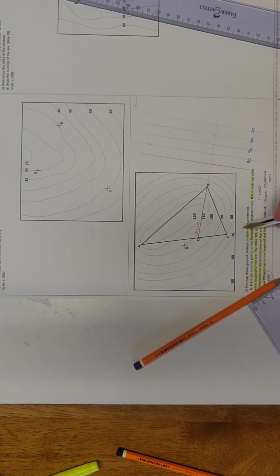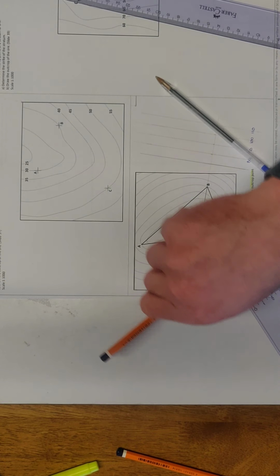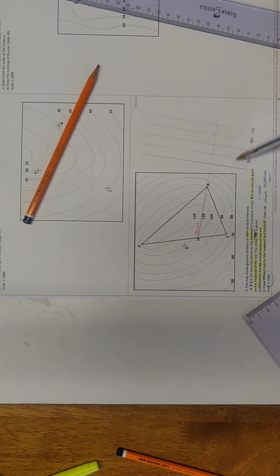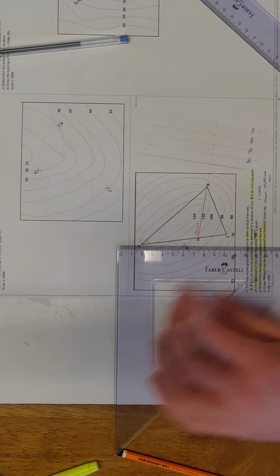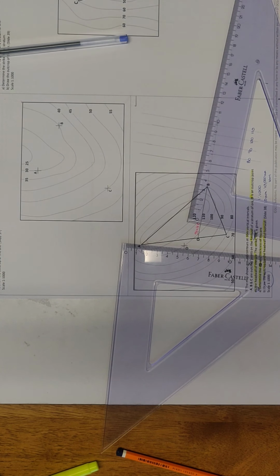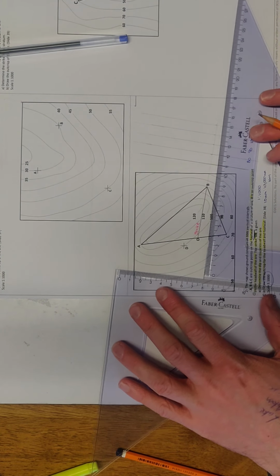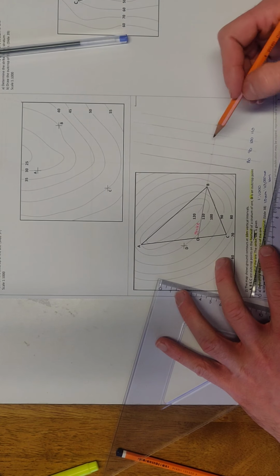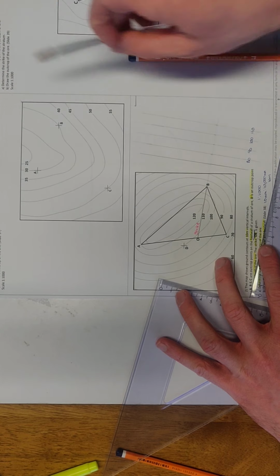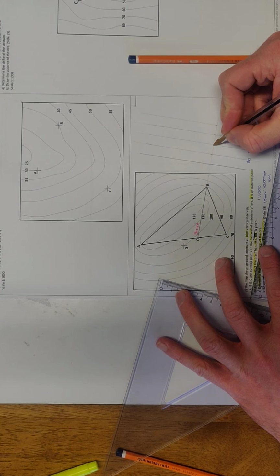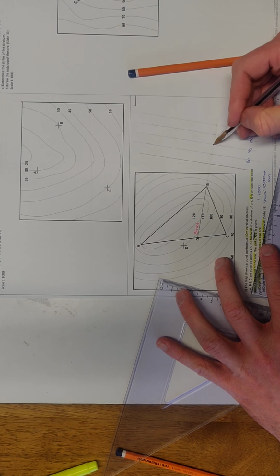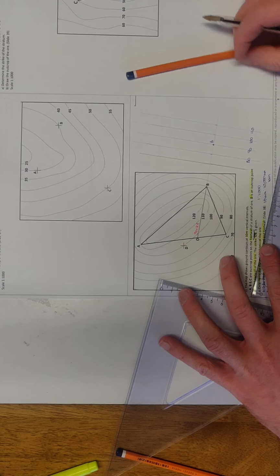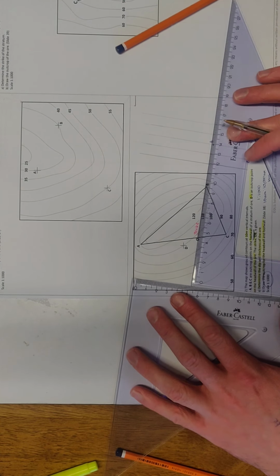So ABC is the footwall. So we're going to find the footwall of this ore by just extending these lines up, so parallel to a strike. So B is at 90, so where that is, let's mark it with a pen so you can see. B is at 90, so that's B. C is at 80.